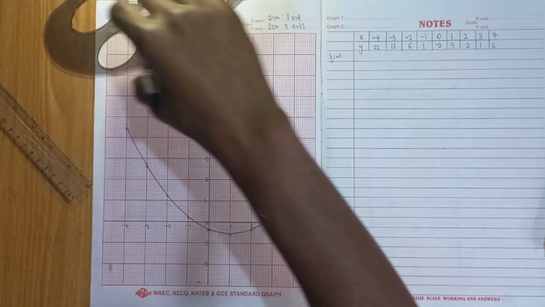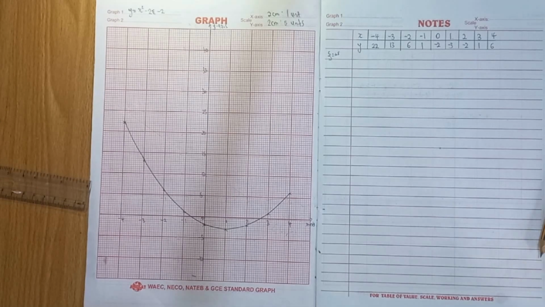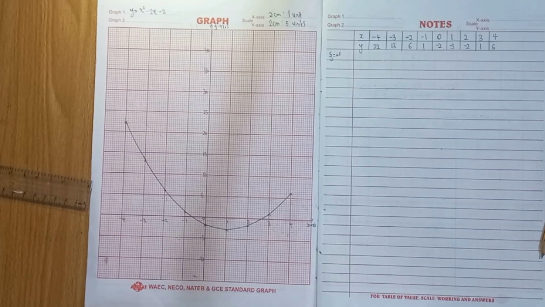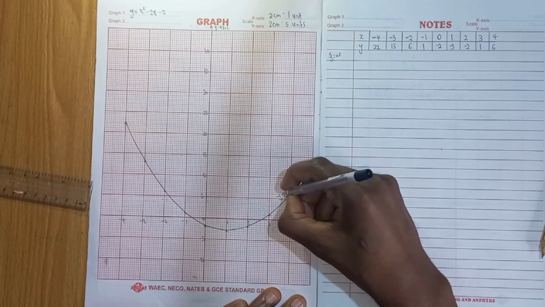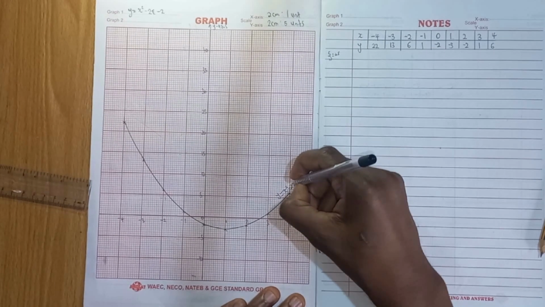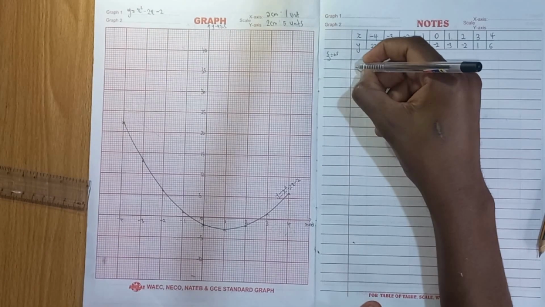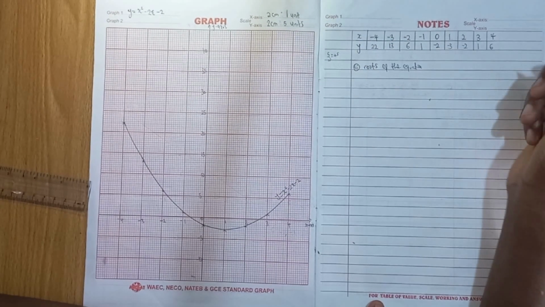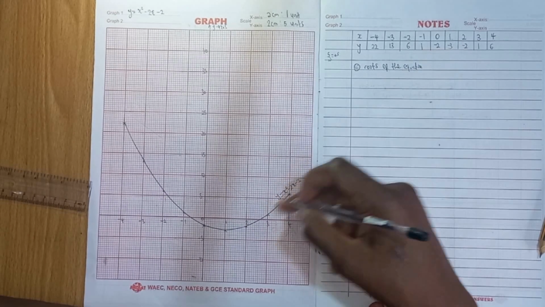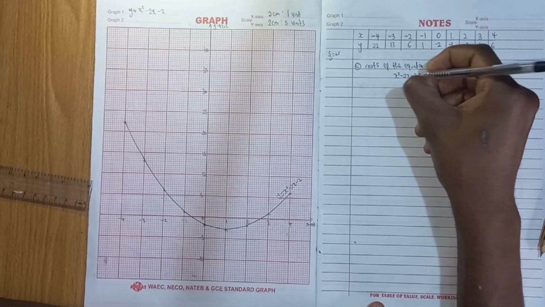You might not appreciate the faint lines that I drew until one day you draw it and then you start having values that are far off. Then you will know. Right, so this line of y is equal to x squared minus 2x minus 2. You must label it. The question now says that we should find the roots of the equation. The roots of the equation is when our graph is equal to 0, which is x squared minus 2x minus 2 is equal to 0.